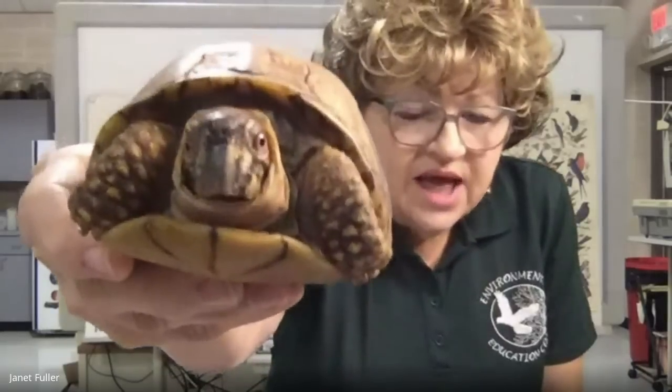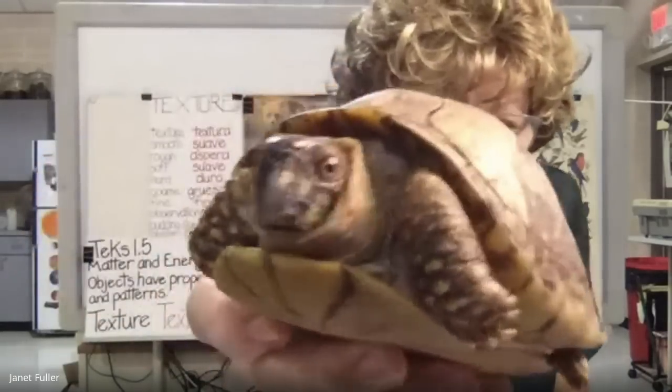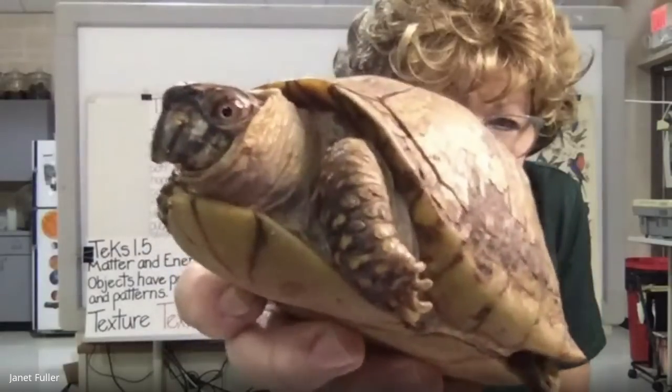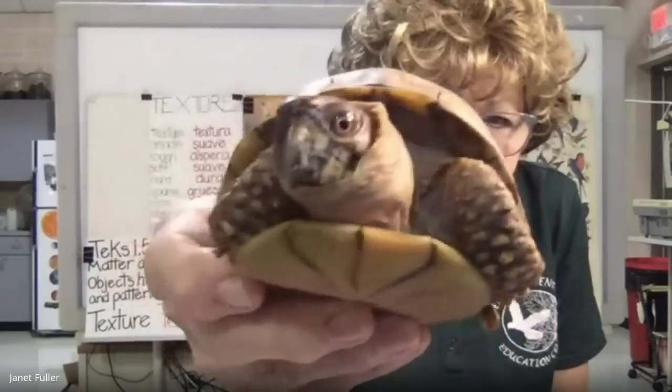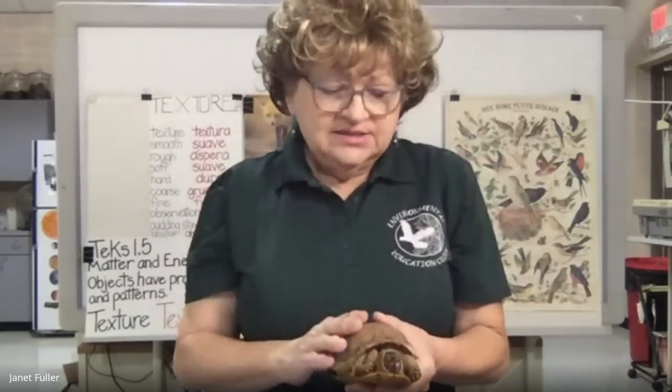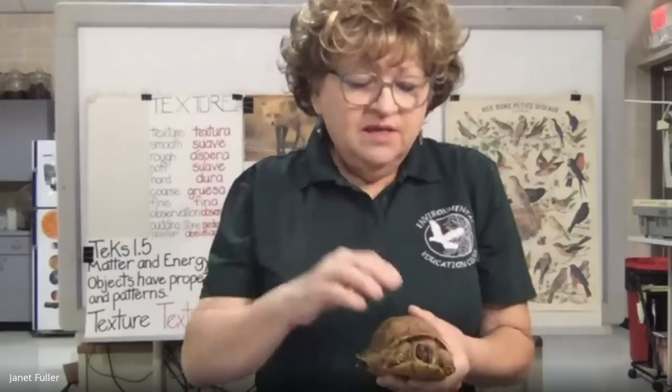So here is a live turtle. His name is Terrence. Say hi, Terrence. Terrence is also a 3-toed box turtle, and Terrence is alive. He's inside his shell, and he's alive. He has a hard shell. So the bobcat had soft fur. The turtle has a hard shell. Those are 2 different kinds of textures.